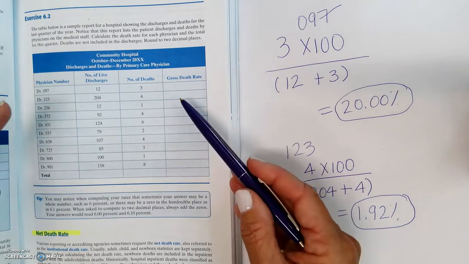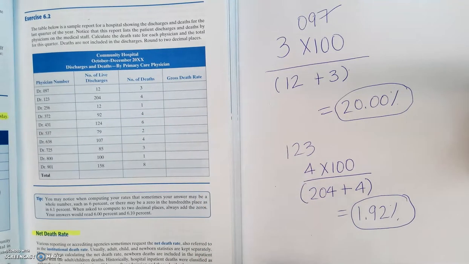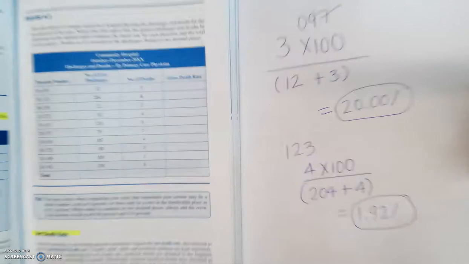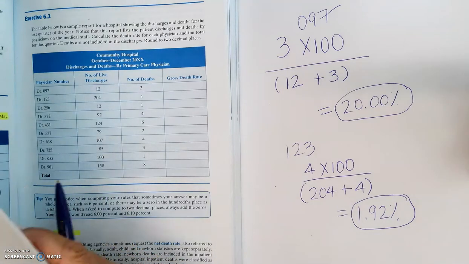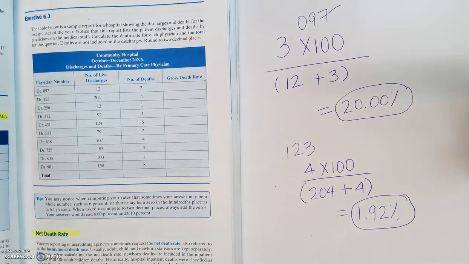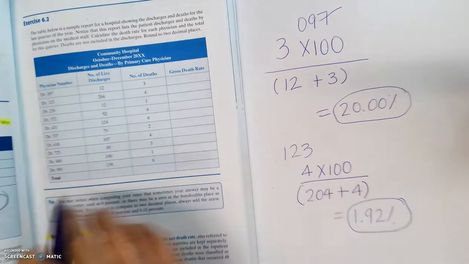That is exactly why tables like this exist and why we calculate it, because we want to make sure that our doctors are possibly on track with the typical number of deaths seen in that kind of service or practice. I hope that makes sense. I'm going to tell you the rest of the answers, okay? So Dr. 256 should be 7.69.